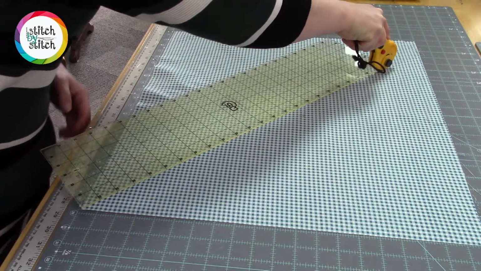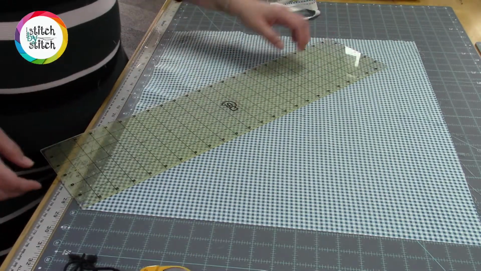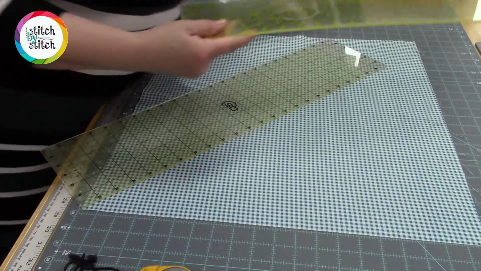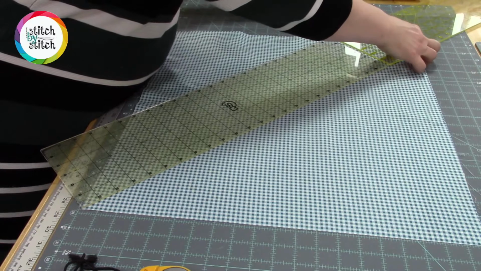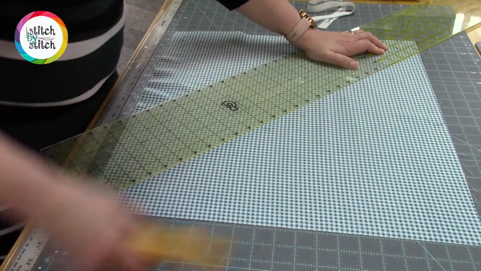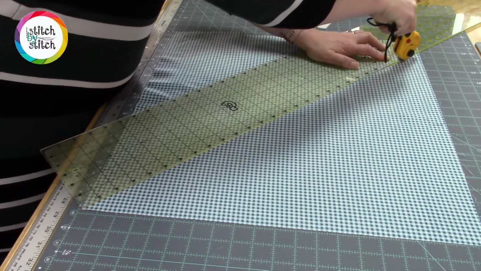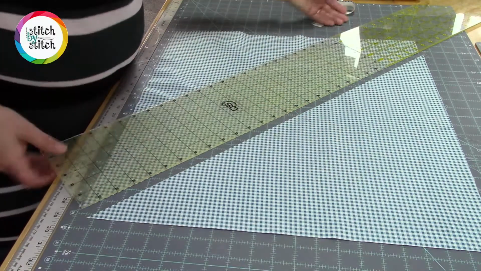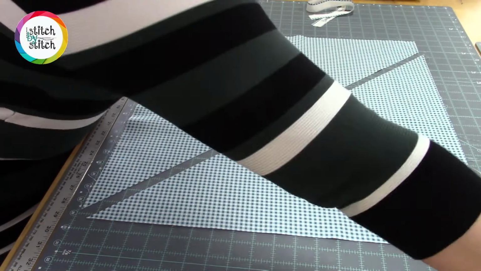And when I run out at the end of here, because I've run out of ruler, because the fat quarter is a little bit wider, I can add a second ruler and just butt it up towards the end. Which I did not plan to do, but there we go. So we'll butt it right up against the end. It's nice and square on there, and I can continue cutting from there. So now I've got a perfect bias cut in my piece of fabric.